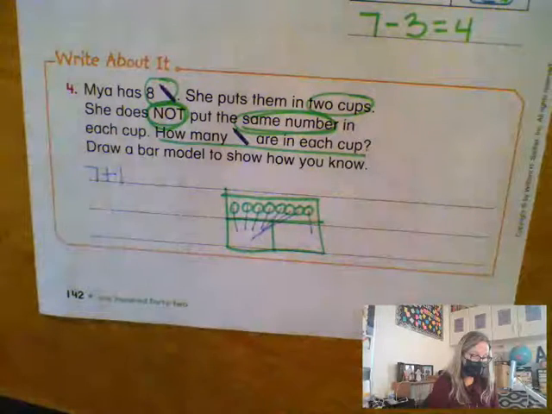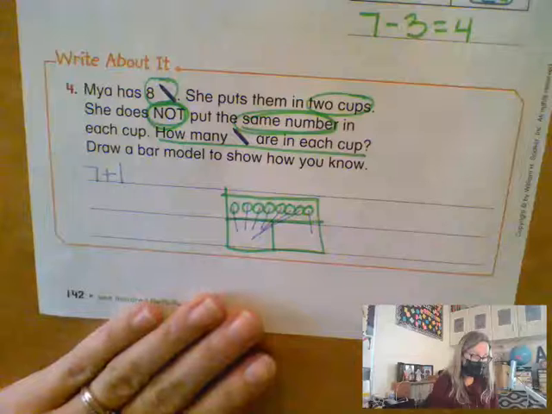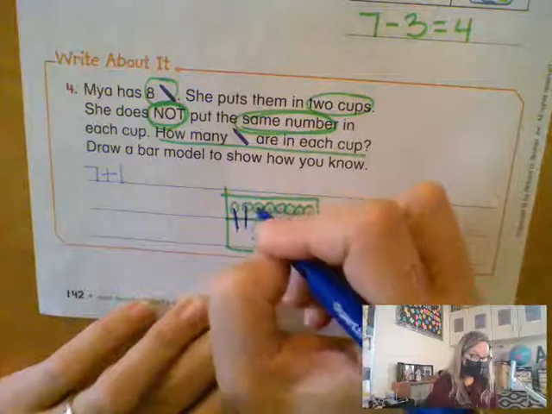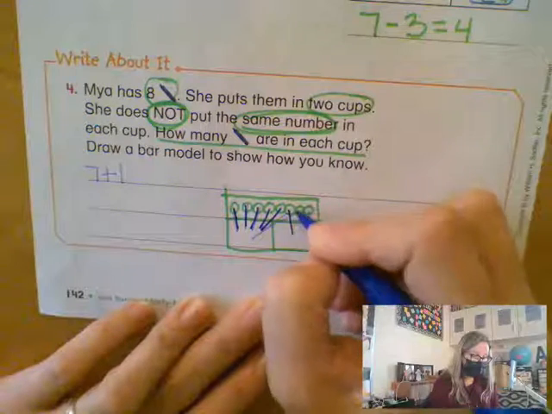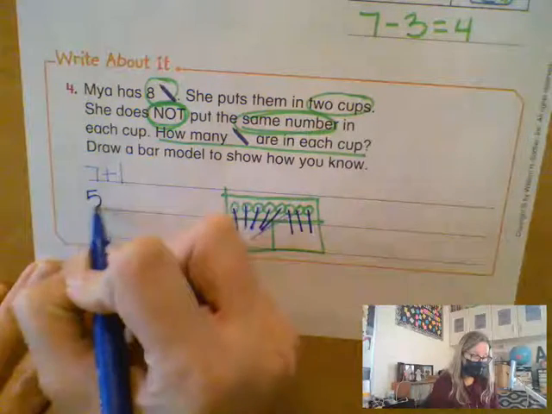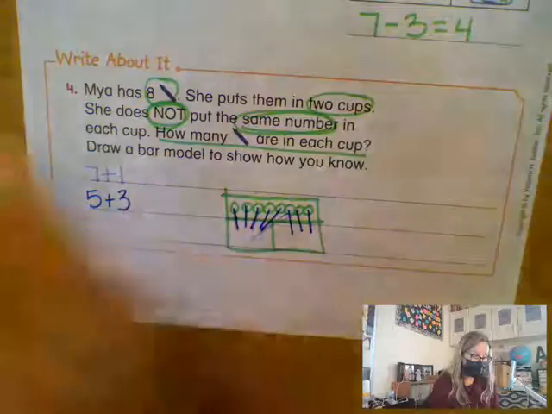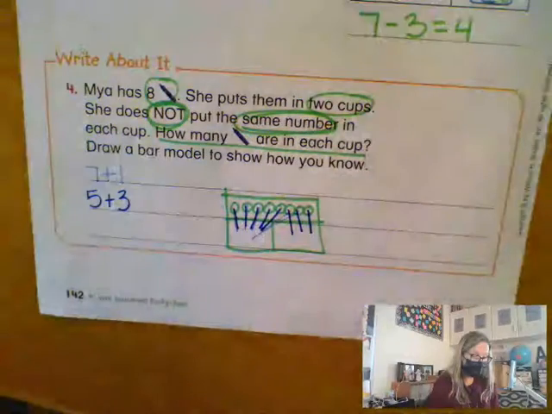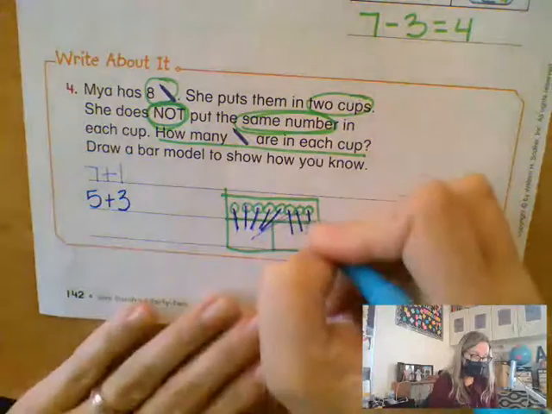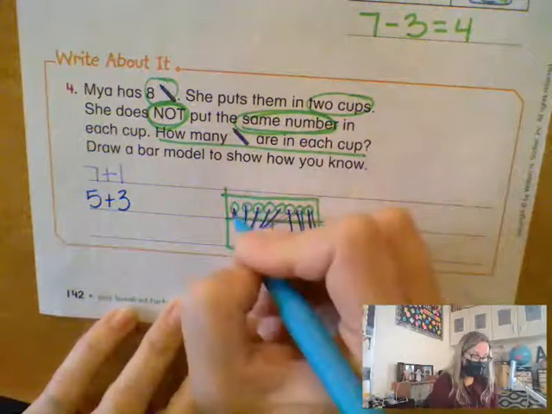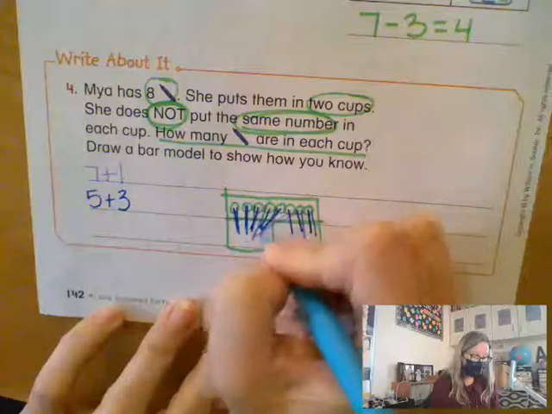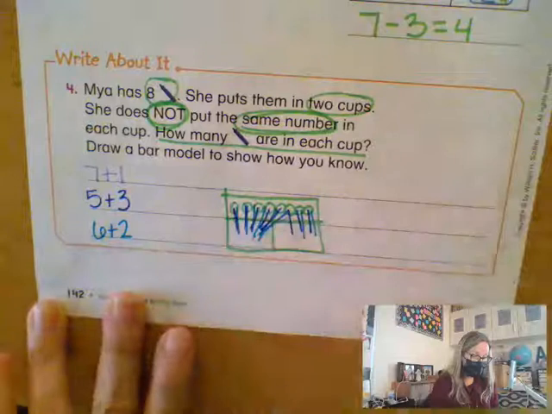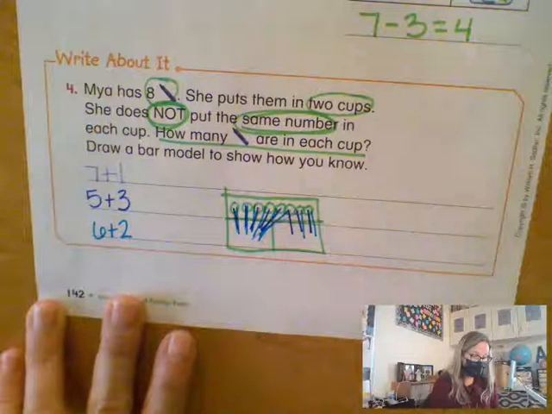Austin. She could put 5 in one box and 3 in the other. Oh, she could go 1, 2, 3, 4, 5 here and 1, 2, 3 there. So 5 plus 3 could work. What else could she do? Emma? 2. Ooh, she could do 2 in this one. 1, 2. And then 1, 2, 3, 4, 5, 6 over here. So 6 plus 2 could work. Is there anything else she could do?